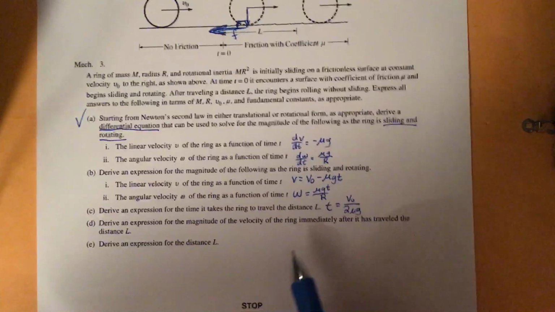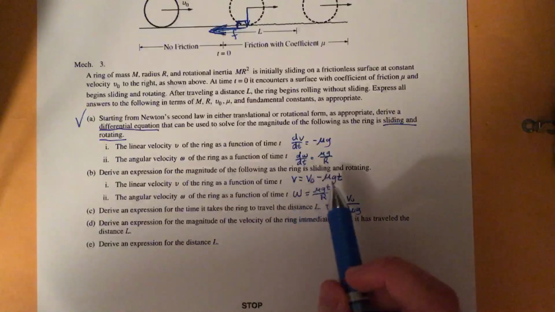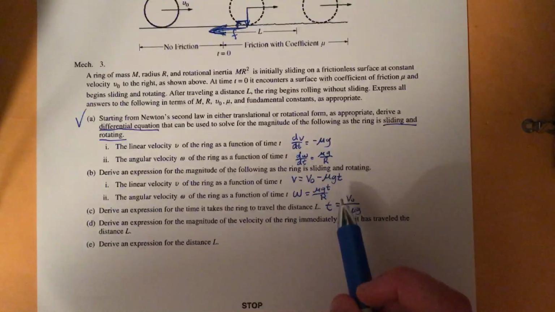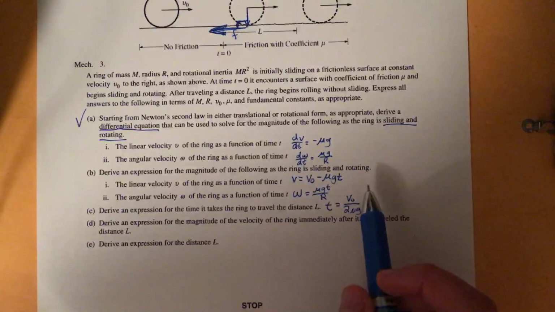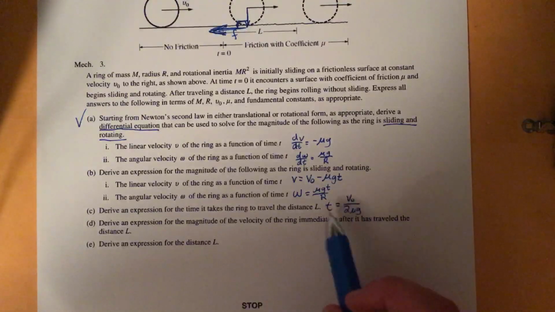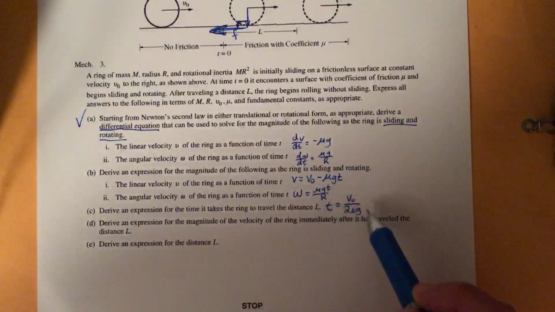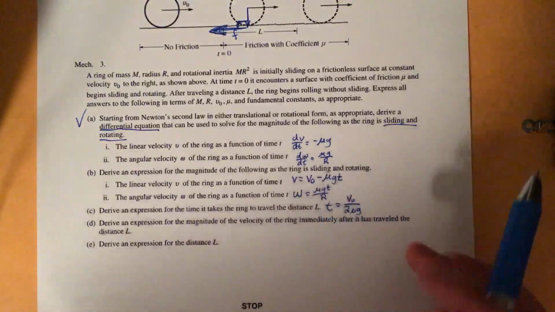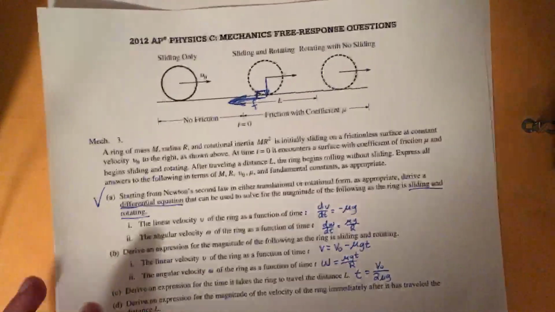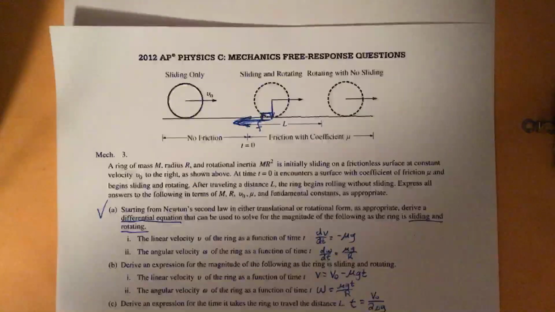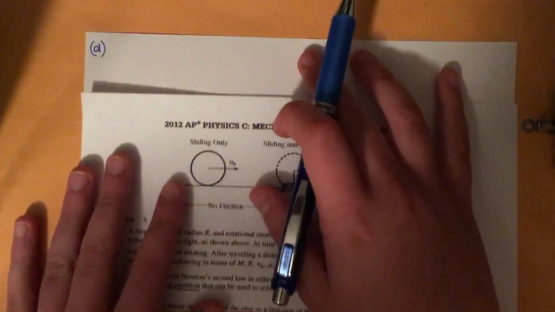So since the question is essentially asking for this equation but without t, we solve for t here using the appropriate variables. What we do is we take t here and we plug it into here, and that should yield us the right answer. All right.